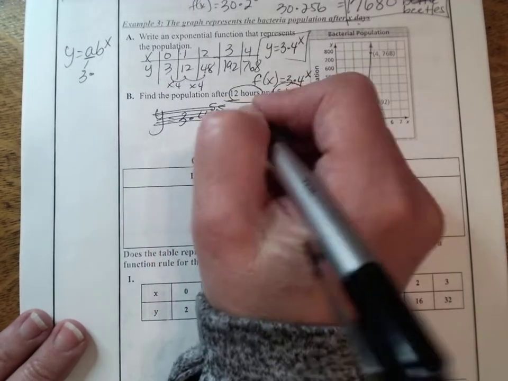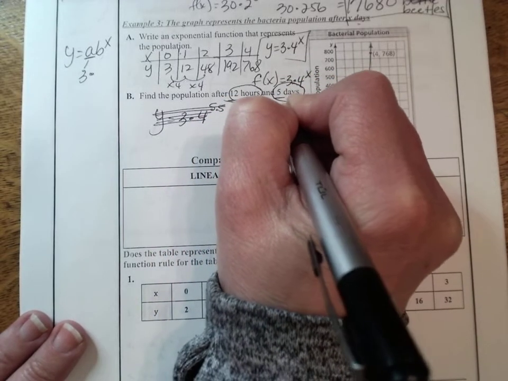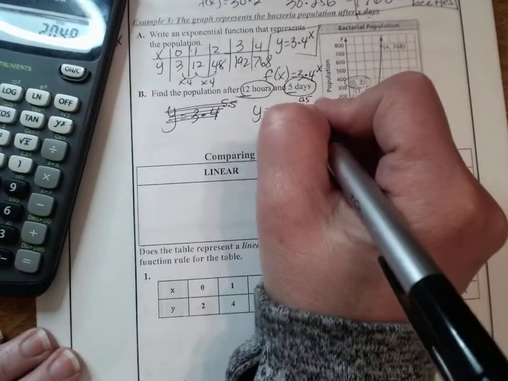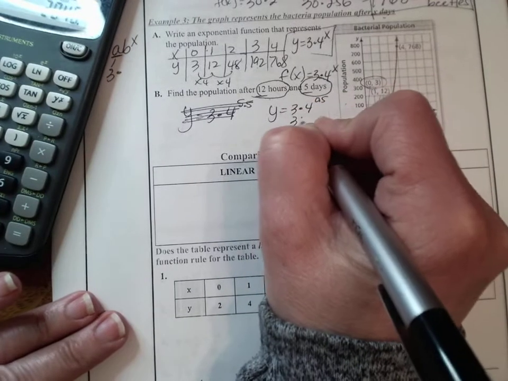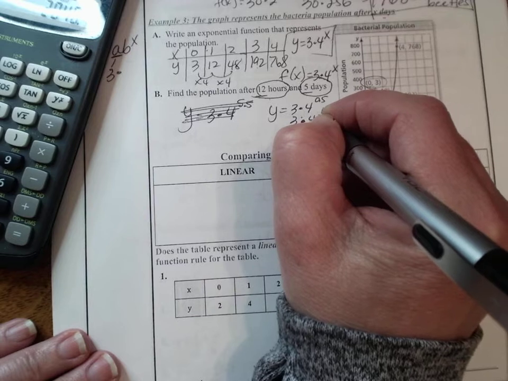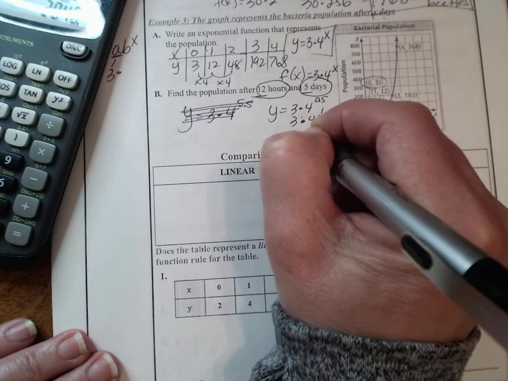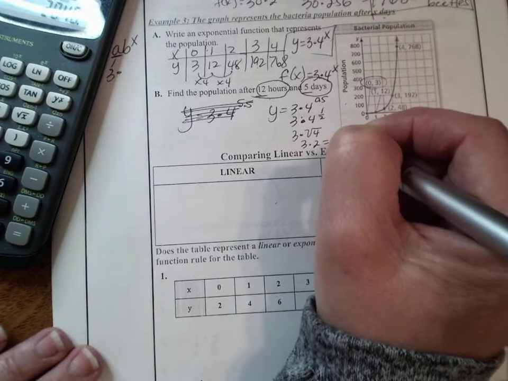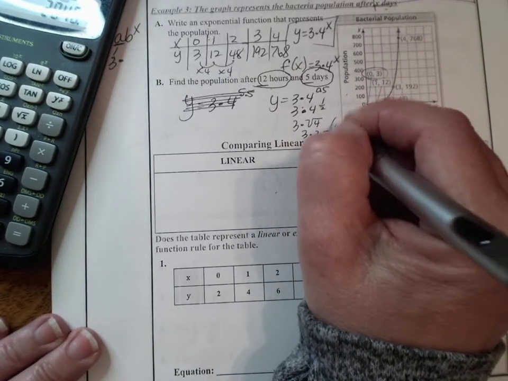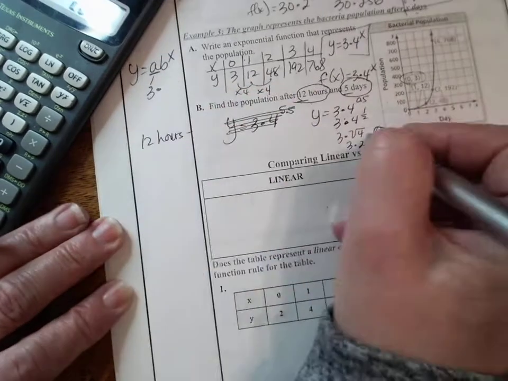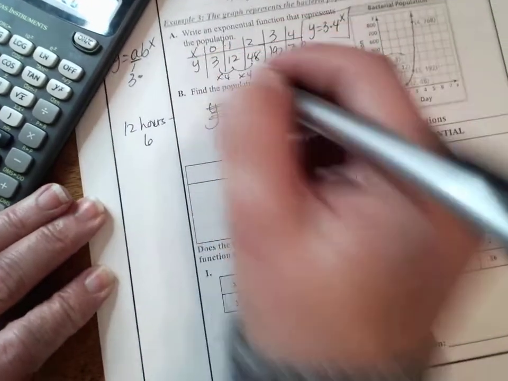All right, so if 12 hours, 12 hours is a half. So we're going to do 3 times 4 to the half power. Remember, half power? So this is like 0.5 or half power. Remember how you do that? 4 to the 1/2 power is the square root. So you can do 3 times the square root of 4, which is 3 times 2. So that should be 6 for 12 hours. So 12 hours, it's going to have 6 whatever population.